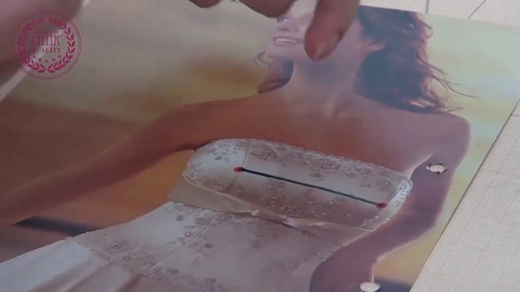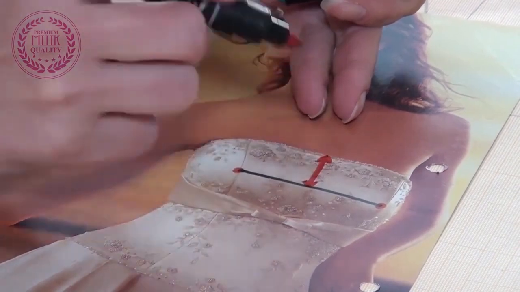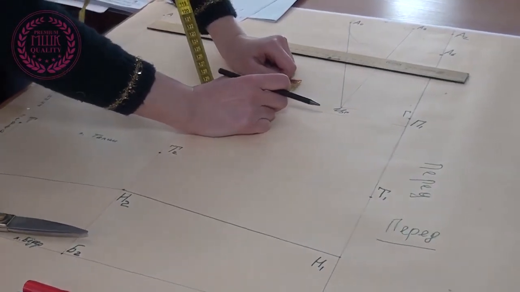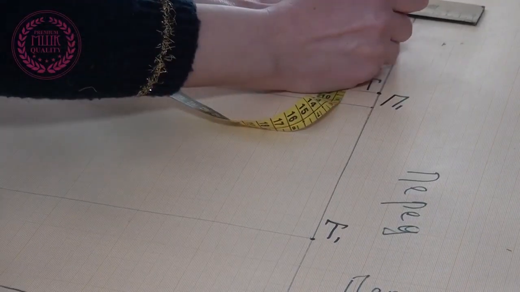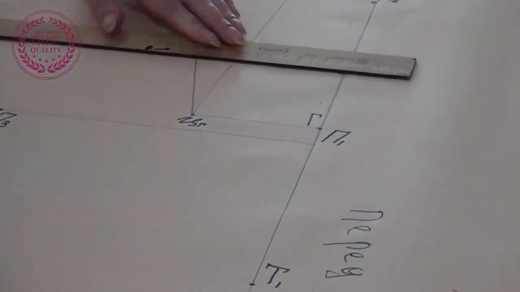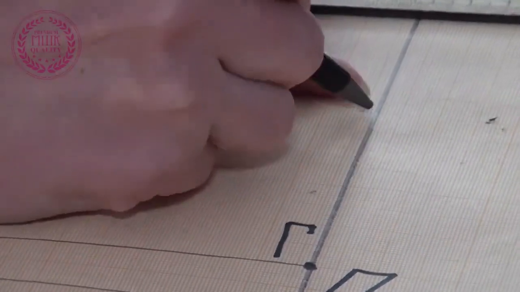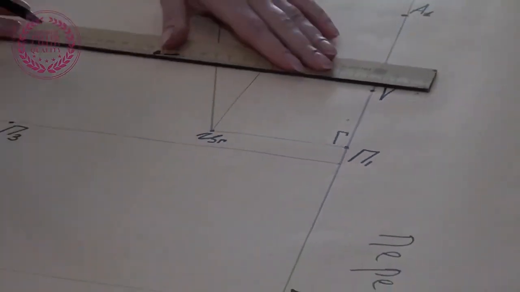We need to know or measure the distance from the bust line to the top line. For example, 8 centimeters. I measure this 8 centimeters from the Russian point G to the top. I mark a new point V and draw a horizontal line from this point.